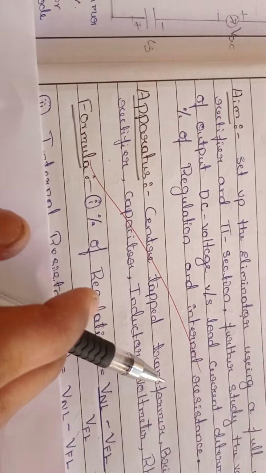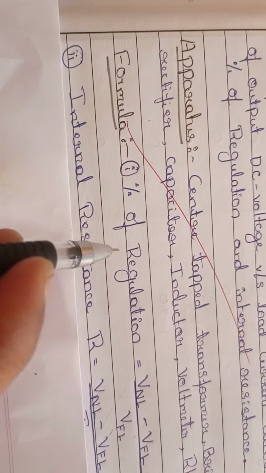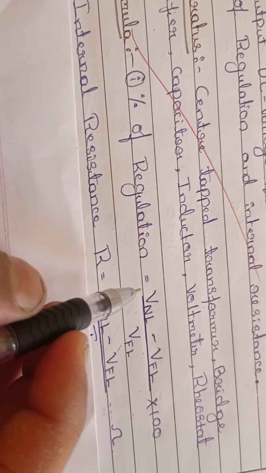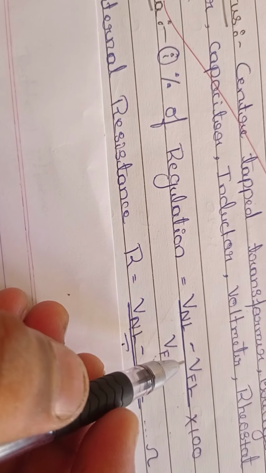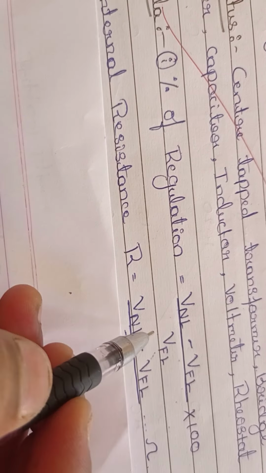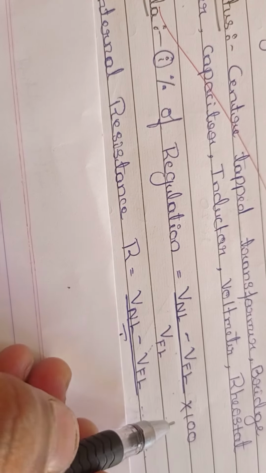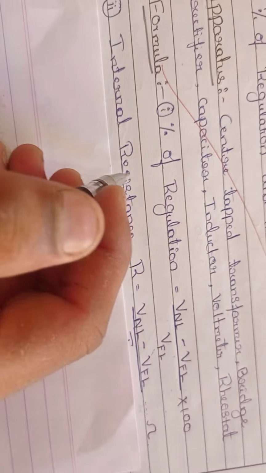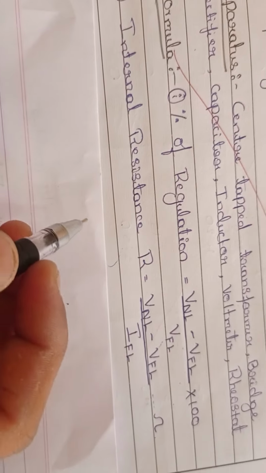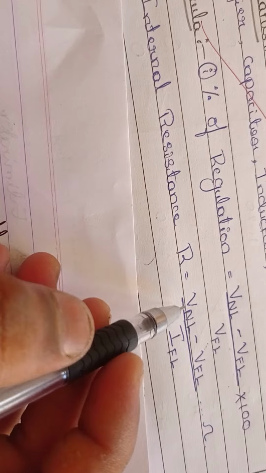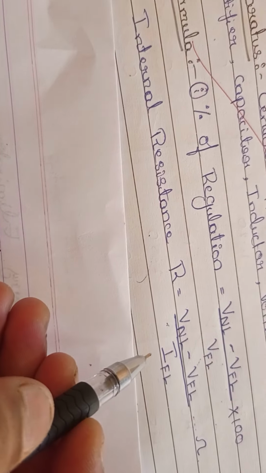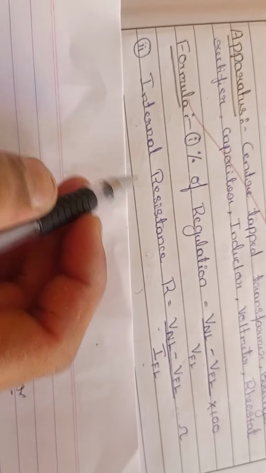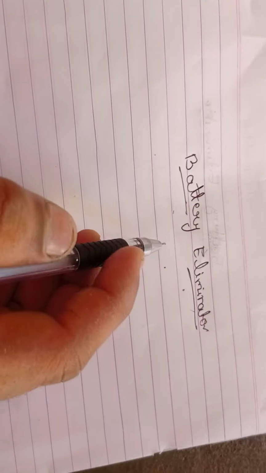Then the formula for the calculation of percentage of regulation is equal to no load voltage minus full load voltage, divided by full load voltage, into 100. This will give you percentage of regulation. Then internal resistance, that is R equal to no load voltage minus full load voltage divided by full load current. That will give you internal resistance.